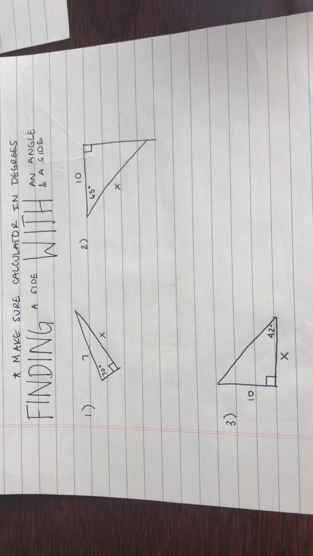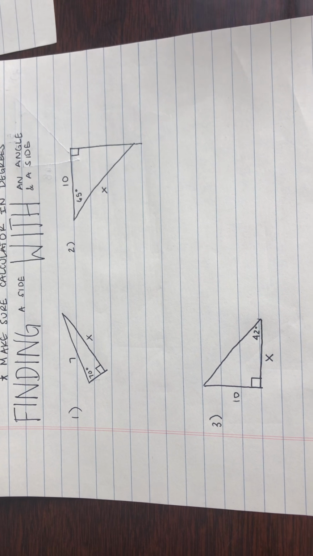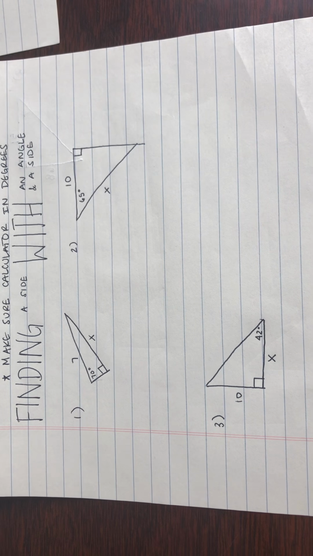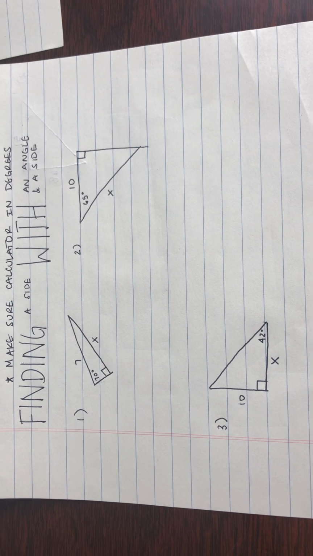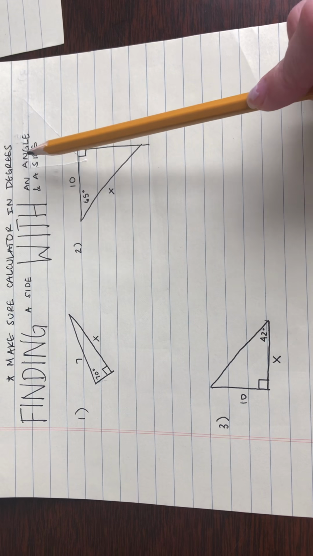Now we're going to use those trig ratios to actually solve for missing variables or missing angles in certain kinds of trig problems. So the first type of trig problem you could come across is when you have to find a side, knowing an angle and a side.